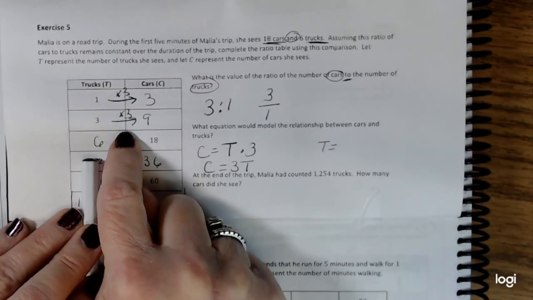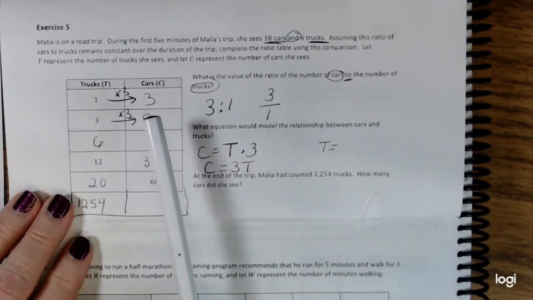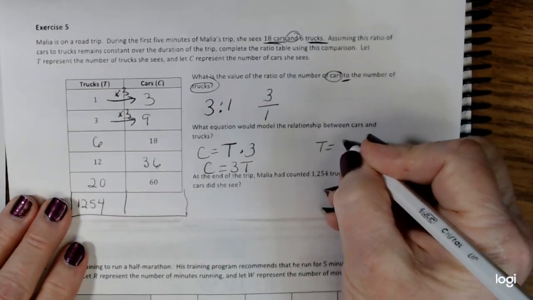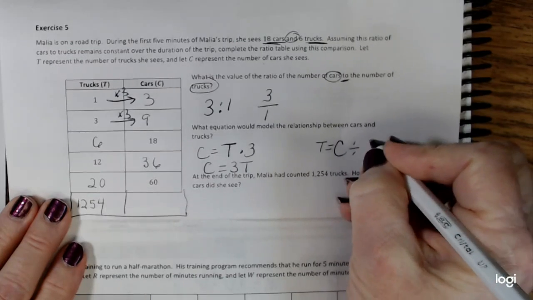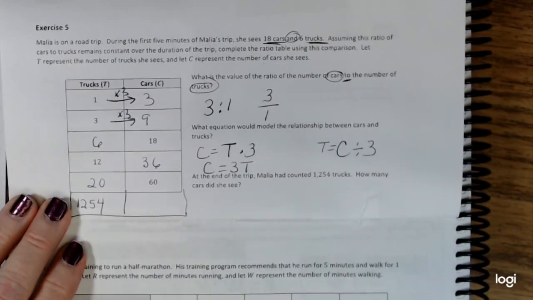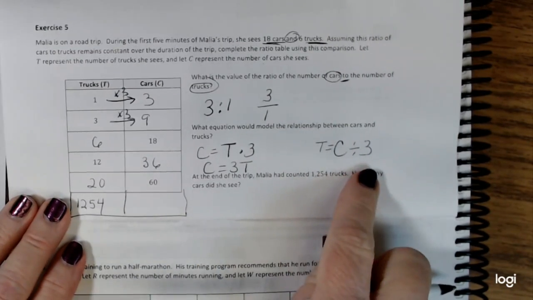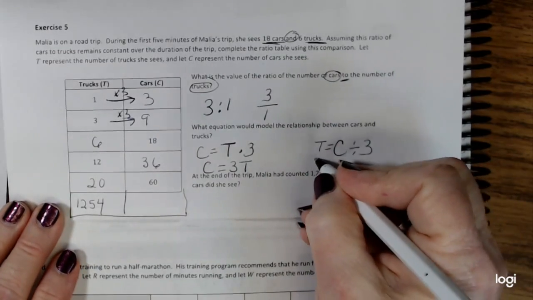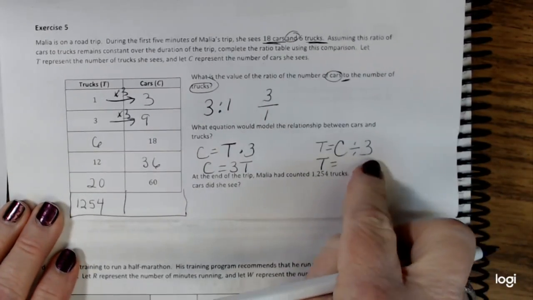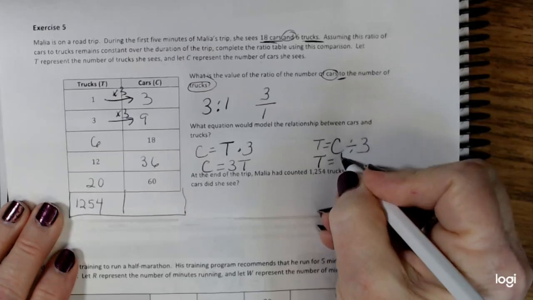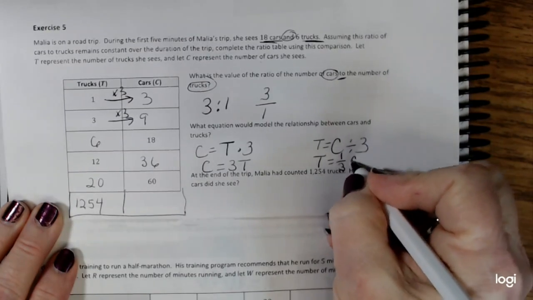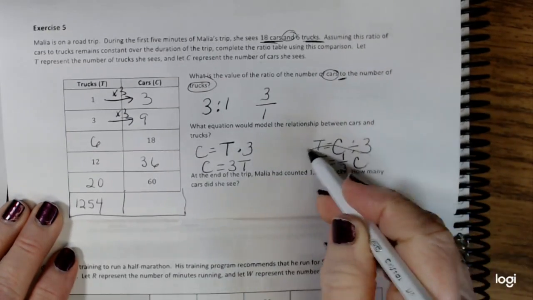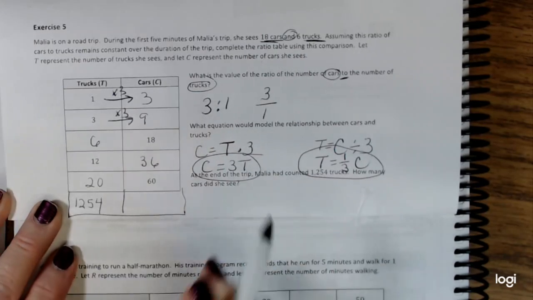So we did the opposite operation. So we took our cars and we divided by 3. Some of you remember from yesterday that we actually can write a division problem as a fraction. We change that 3 and we're going to say 1/3 cars. Okay, so this is our A plus answer and this is our A plus answer.